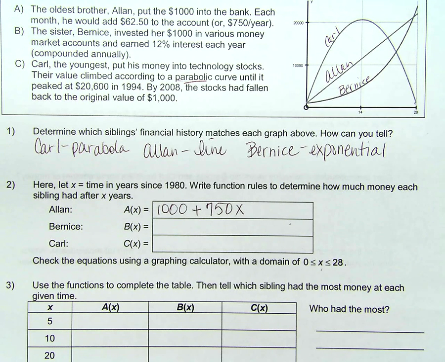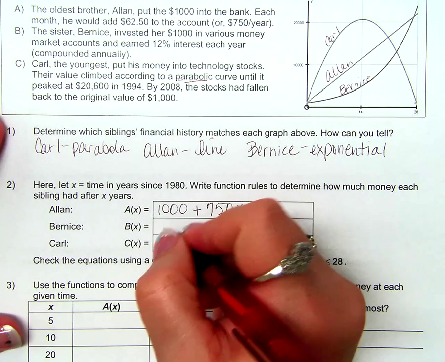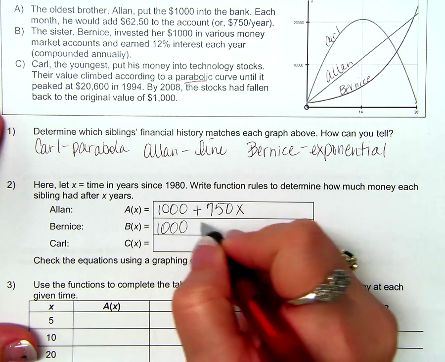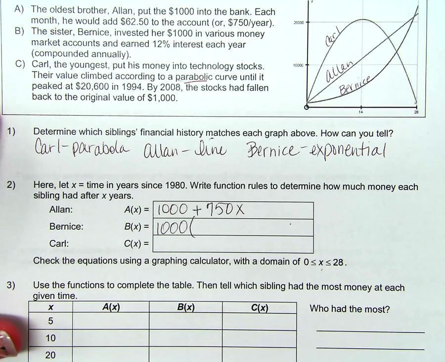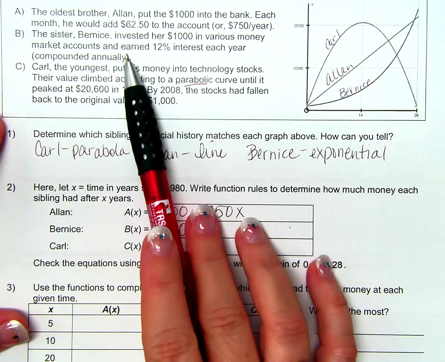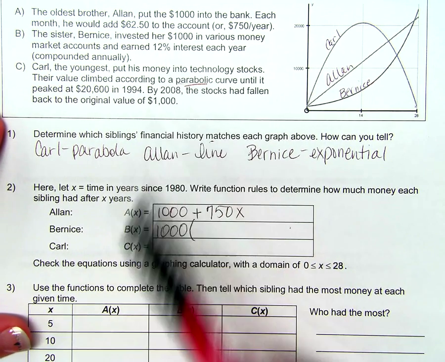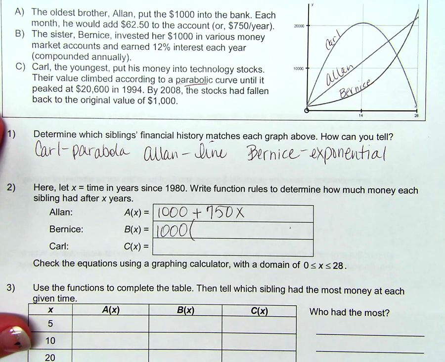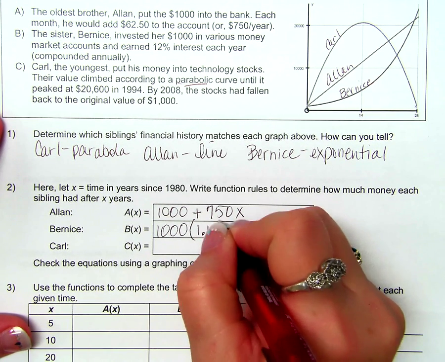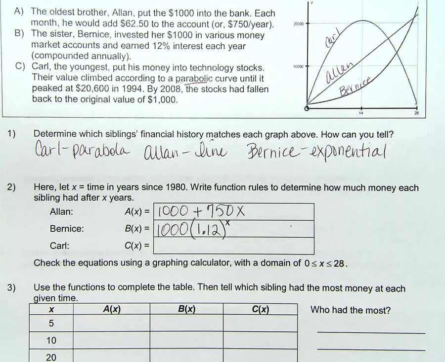For most people, the next easiest one to write is Bernice's. Because they remember back, it was just a couple weeks ago that we talked about the fact that when we're writing exponential functions, we have to have a starting value. When we're talking about interest, if we're increasing our value, does it seem like she's increasing her value? 12% each year, then we have to say 1 plus that percentage. 1.12 raised to the x power.